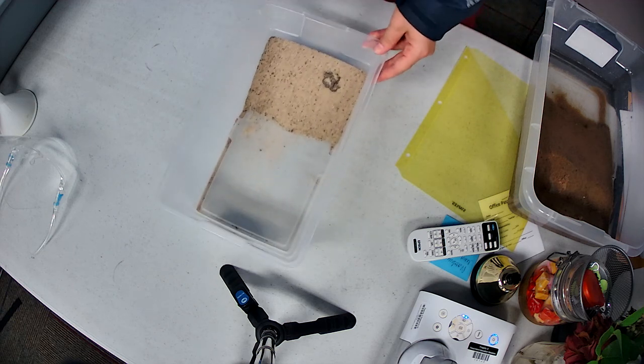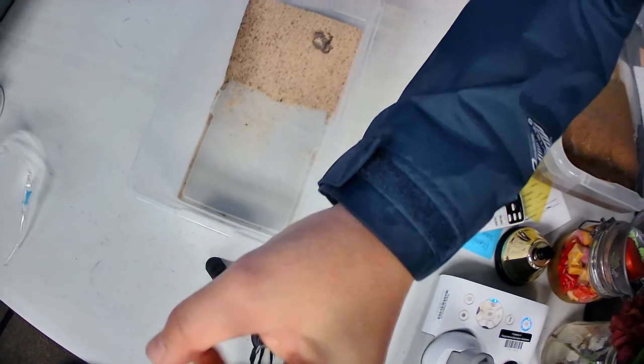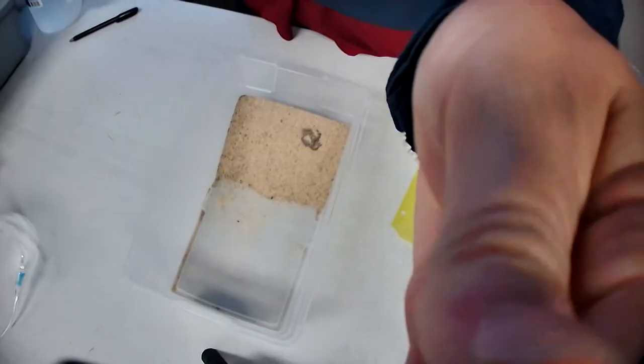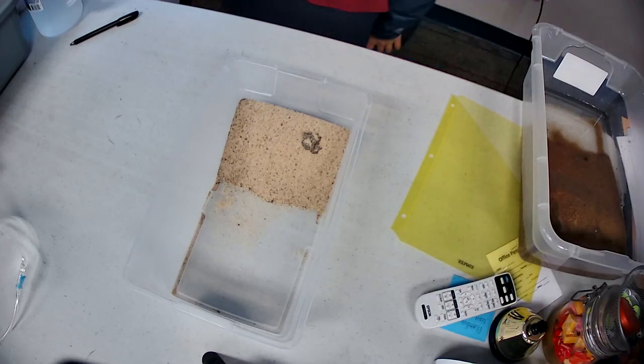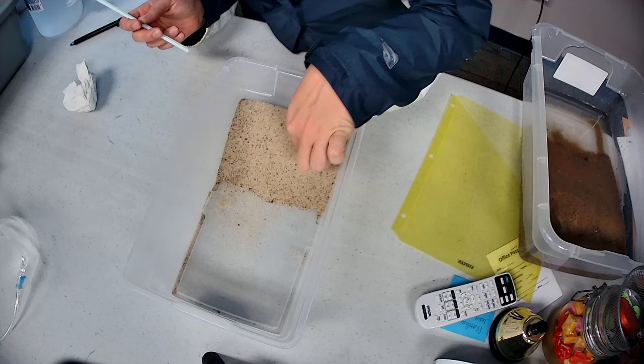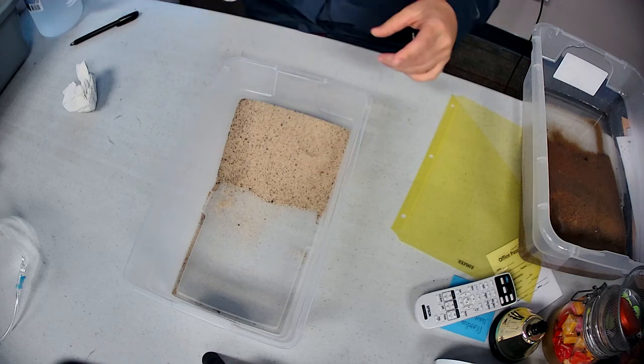Sand? Yes, you can see that? Here's our sand. We're going to see if we can get some wind action and see what kind of changes that would create.